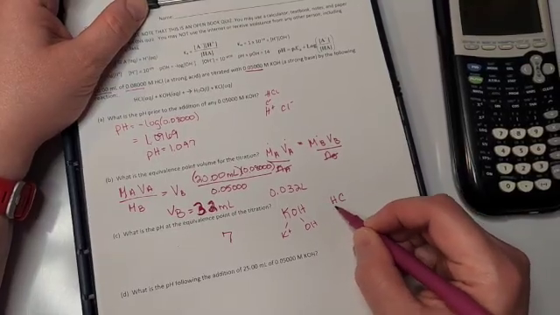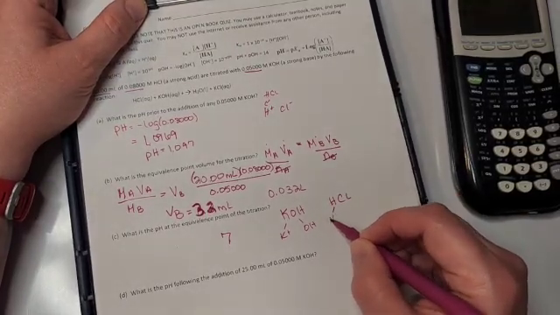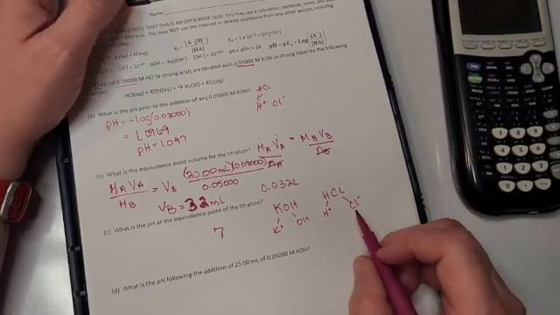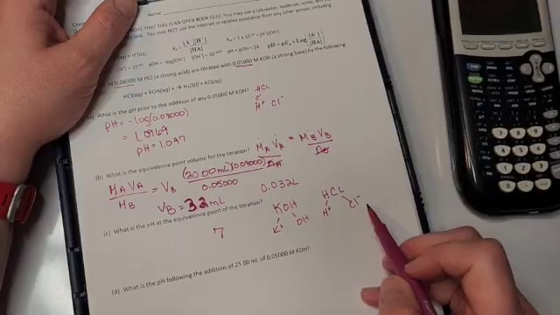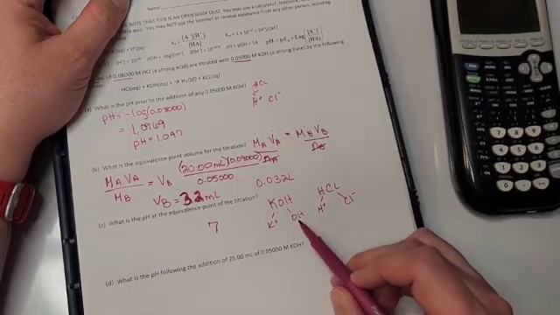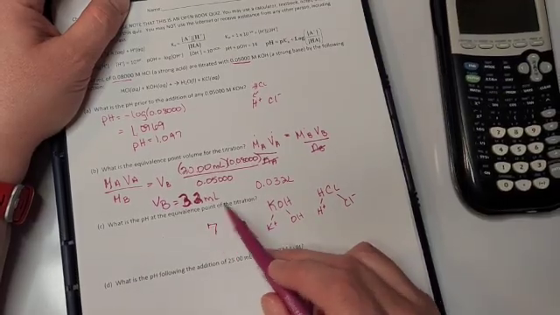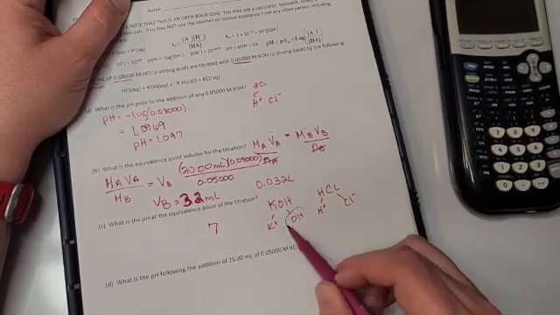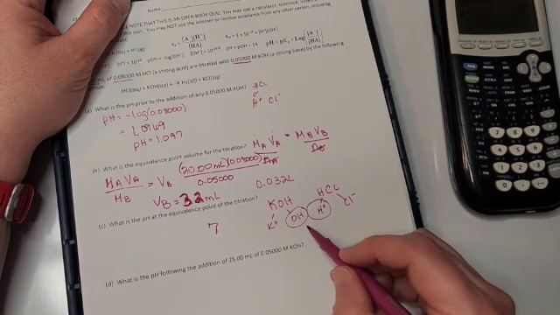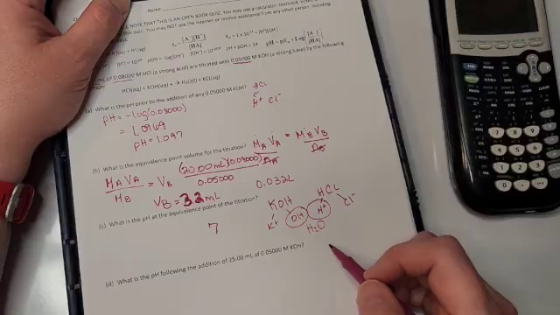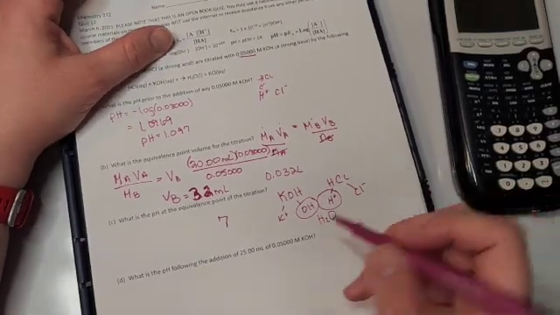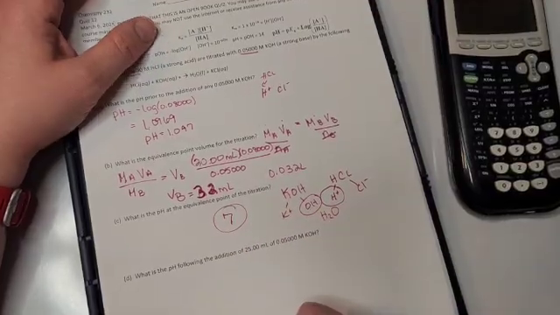And then hydrochloric acid goes to hydronium and chloride ion. Potassium and chloride have no effect on pH at all. That's just a salt. It is what it is. But because they're at equivalence, you have the exact same number of moles of hydroxide as you do hydronium, and so they just create water. And pure water with nothing else in it has a pH of 7. So that is why that is that way.